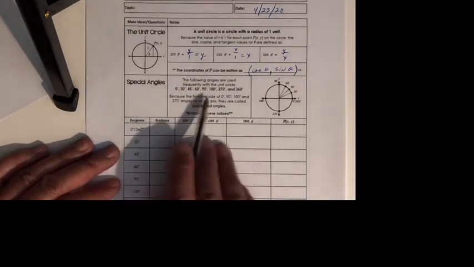So to find the ones that are larger than these, you use the reference angles, which you learned in earlier sections. Adjust your coordinates by looking at which quadrant the point is located. And the reason we need to know that is because the quadrant tells us when we have positive or negative for those values. And we're going to talk about that in a minute.